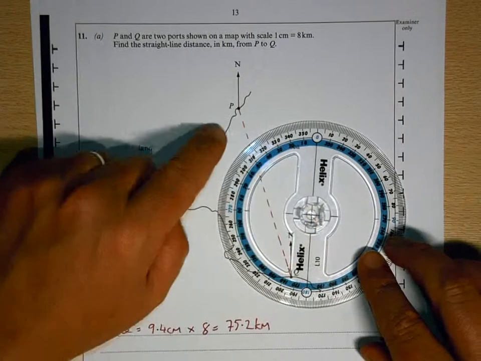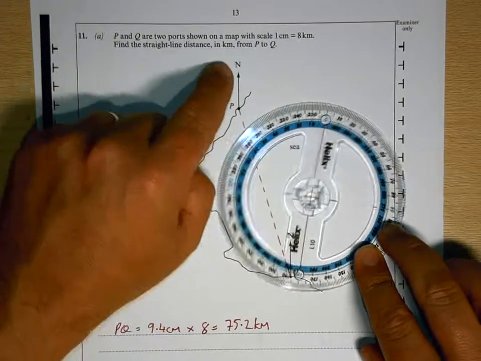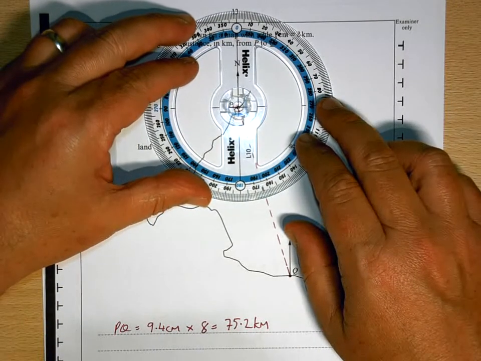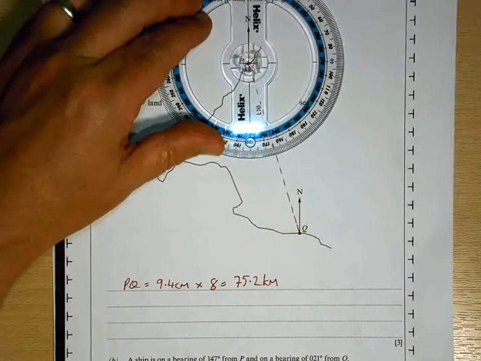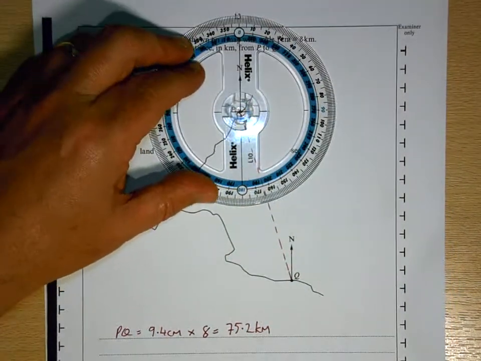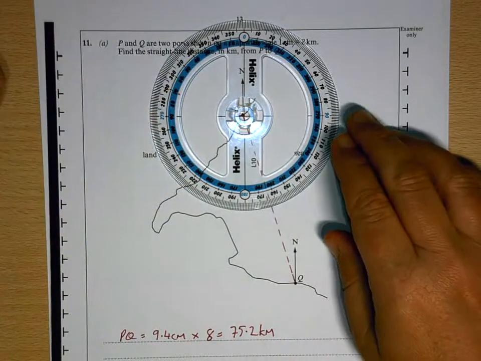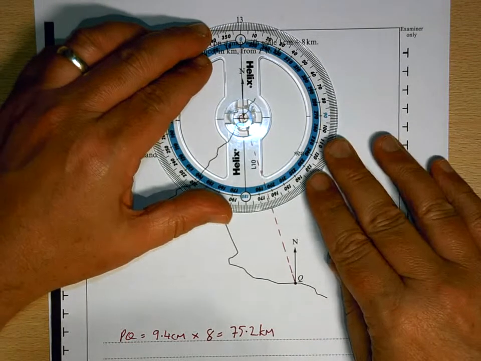So I'm going to put my protractor on P, and for bearings the 0 always lines up with north, so let's line that up with north, and the angle that we're looking for is 147. Now 147 degrees is bigger than 90 but smaller than 180, so I'm expecting something over here.